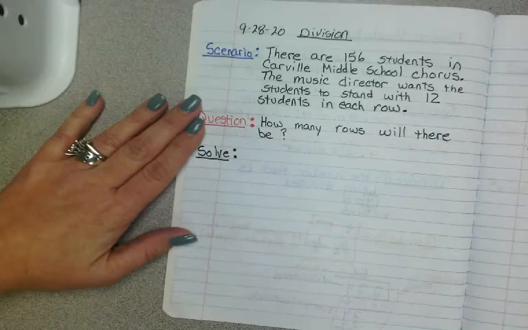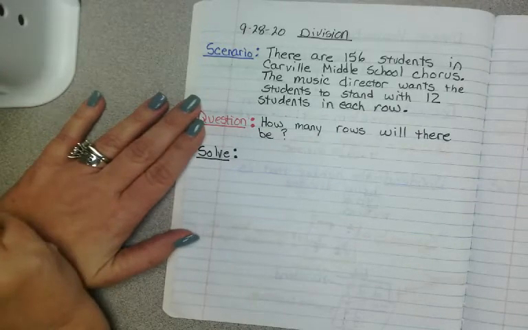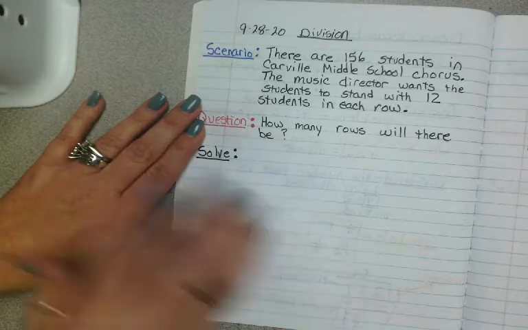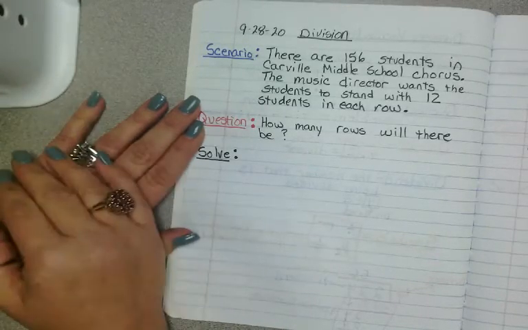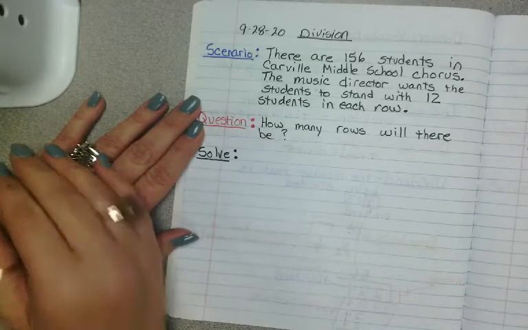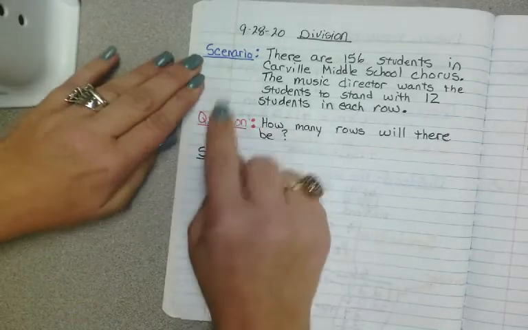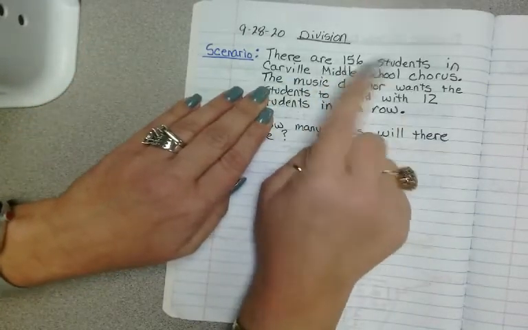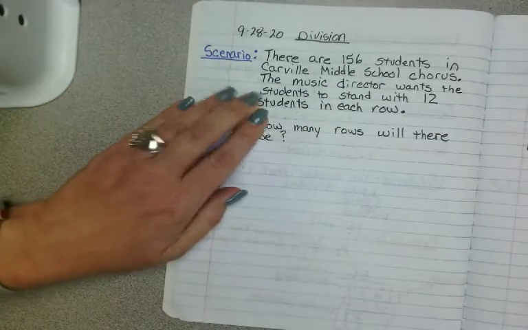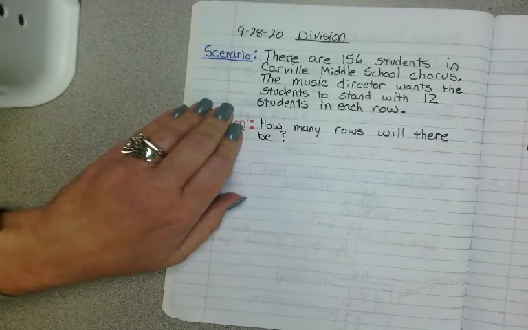Okay, now that you have had a chance to copy down your division vocabulary notes, we're actually going to start with a basic small division problem. I have it set up as a scenario question, and then we're going to solve. So here's the big scenario. Let's make sure we understand the scenario. That's very, very important whenever we're problem solving.